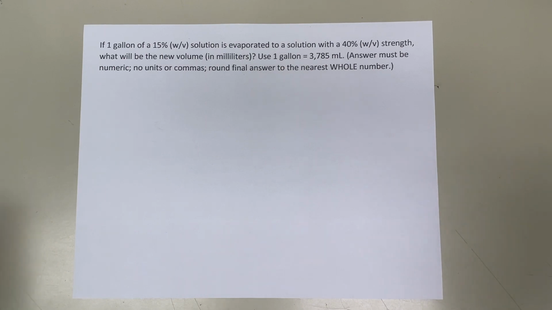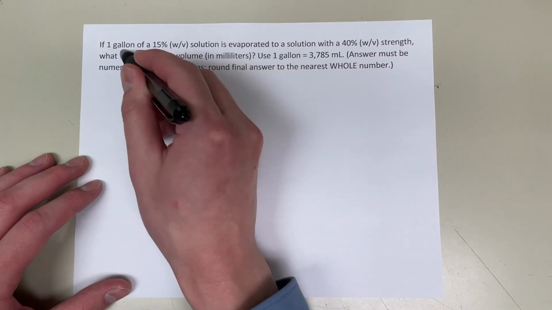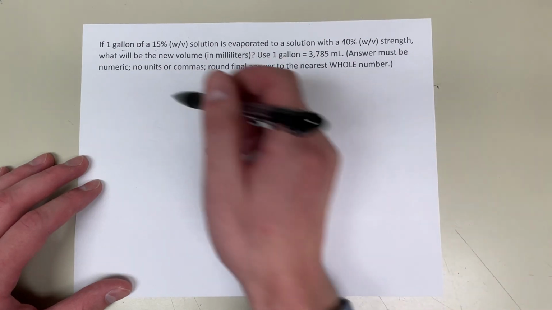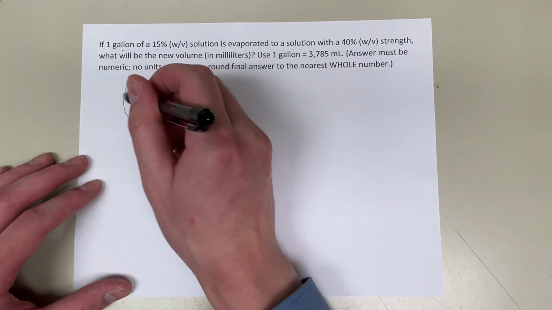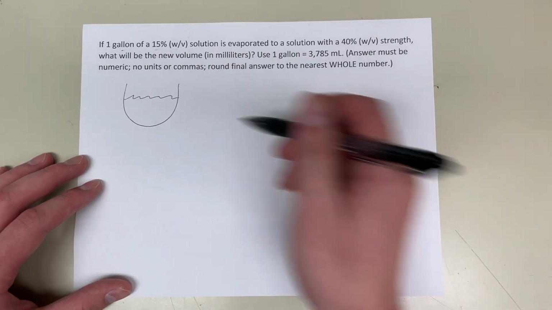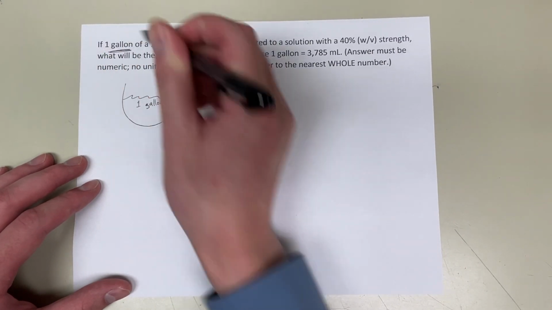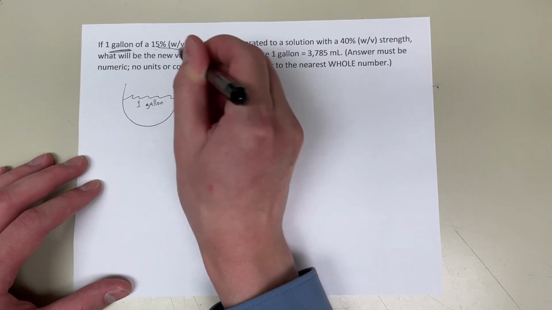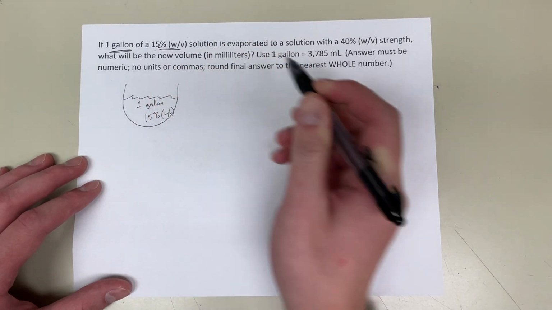So first, I'm going to show you how to look at this problem and try to get understanding. They start with 1 gallon of a 15% weight over volume solution. So pretend this is the solution here, the amount of liquid in like a test tube or beaker, right? There's 1 gallon in here, and inside here is 15% weight over volume.